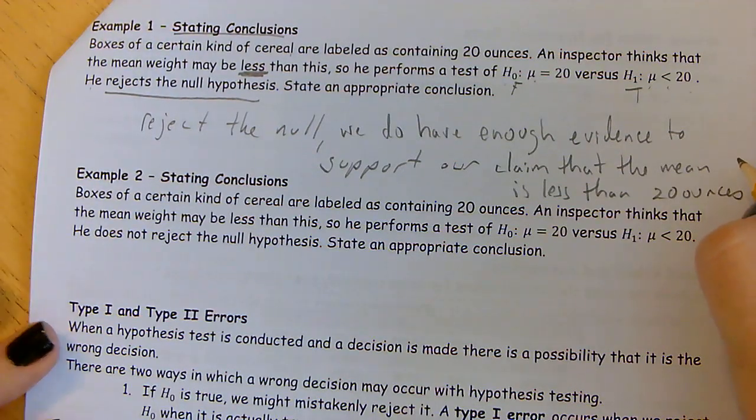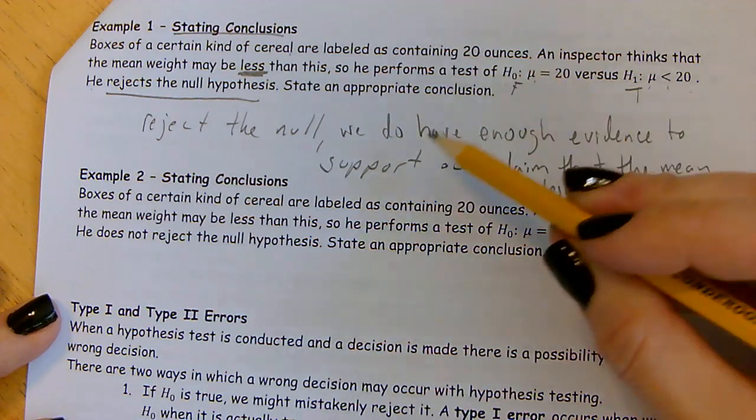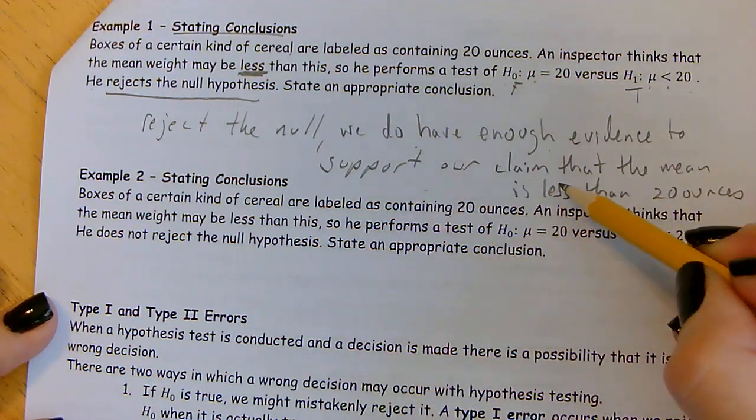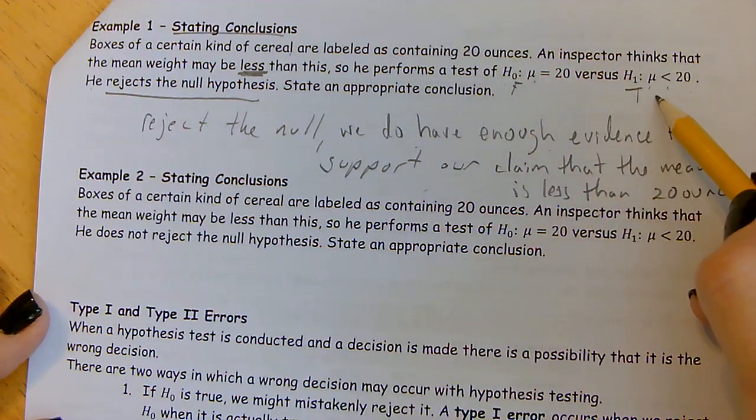All right, now my handwriting's horrible, but when we reject the null, we do have enough evidence to support our claim that the mean was less than 20 ounces. So they're wrong, we're right.